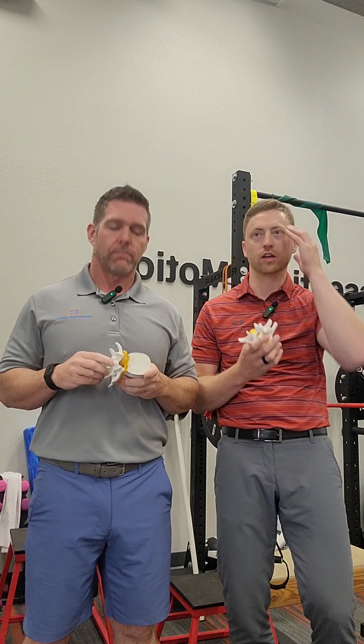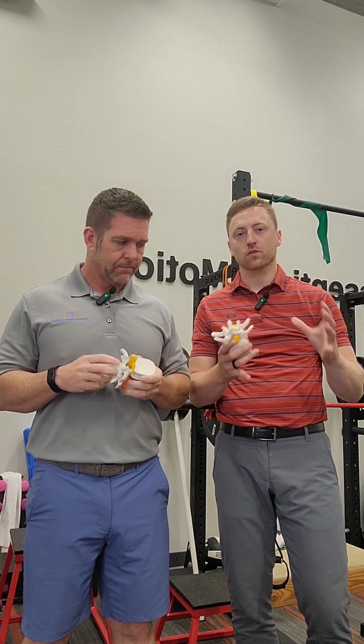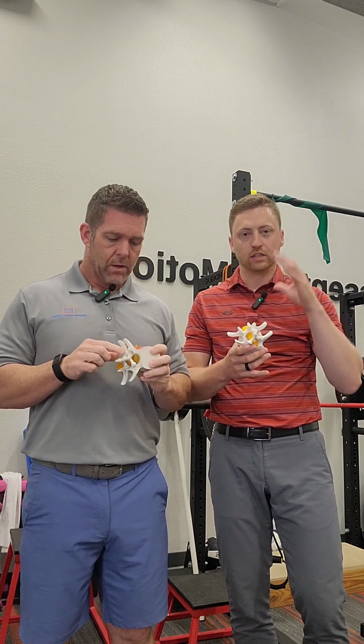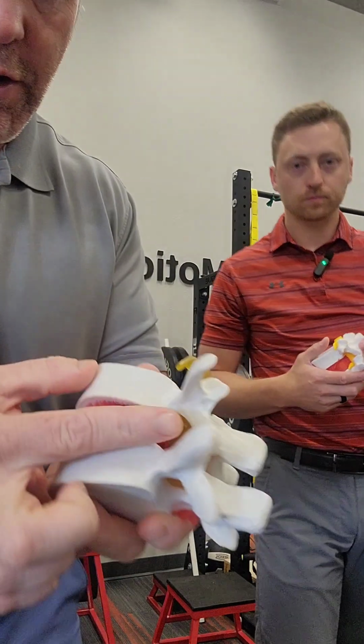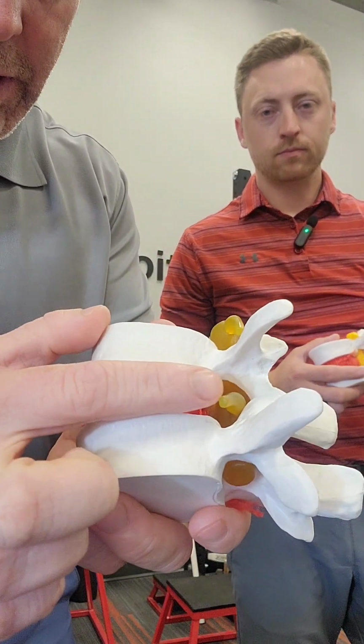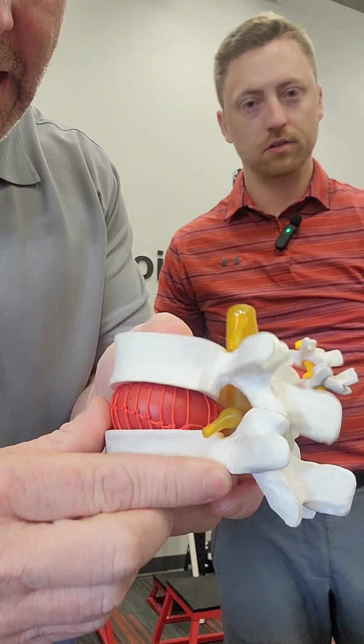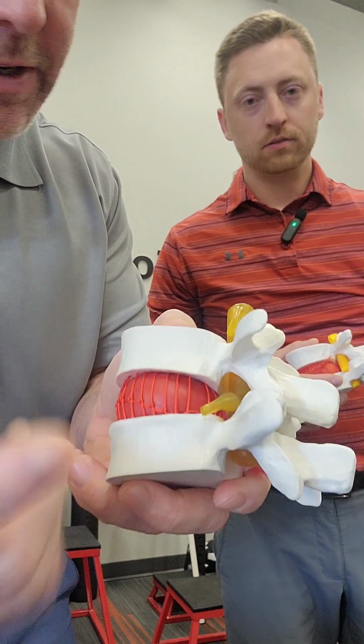Yeah, so like Chris said, on the advanced imaging you'll see words like facet or disc, and these will get your head spinning, like, okay, which one's actually hurting? For the most part, there's a lot of overlap between these structures. That's why you can see how close they are. Here's the nerve root that could potentially send some pain down an arm or leg. The facet joint is right behind it, and the disc is right in front. So it could be either.